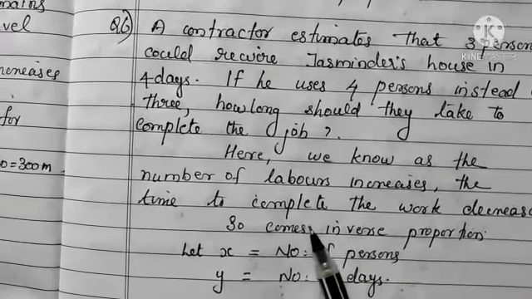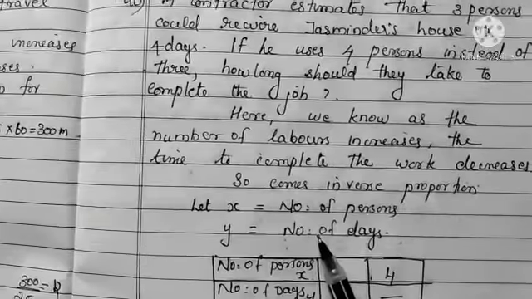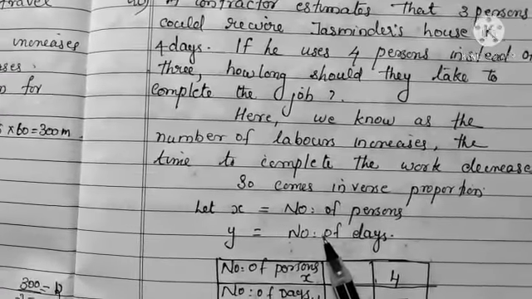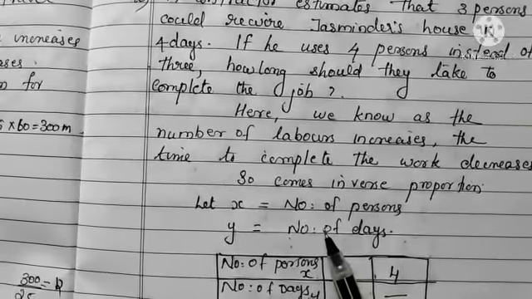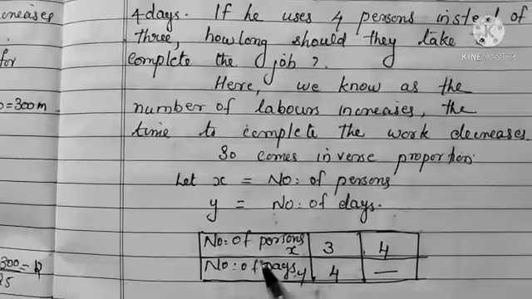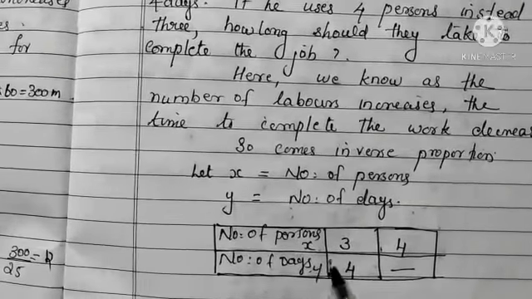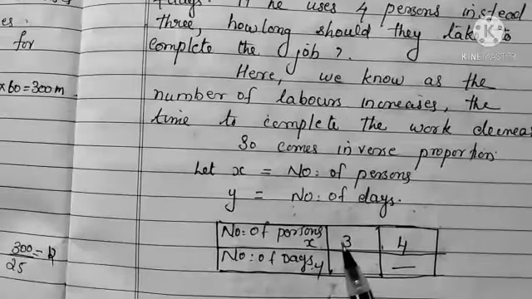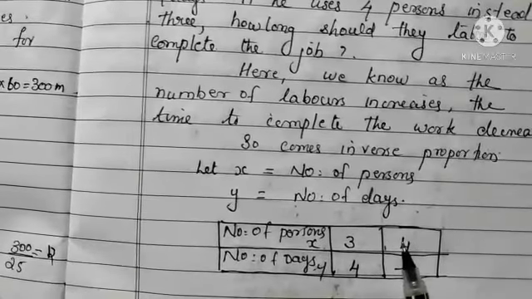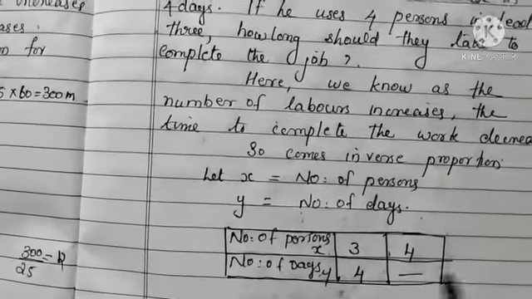Let x be the number of persons, y be the number of days. What is the condition? x1 y1 is equal to x2 y2. The product of the variables is a constant. So we can tabulate number of persons x, number of days y. We are giving the given values 3 and 4. And second case 4 and number of days we have to calculate.